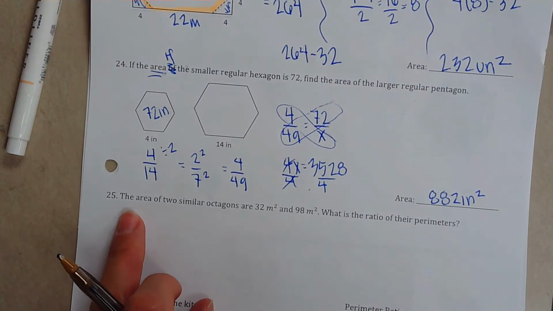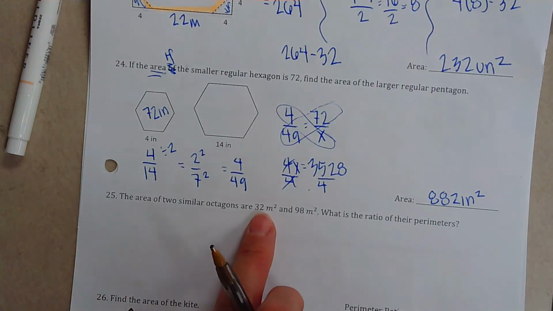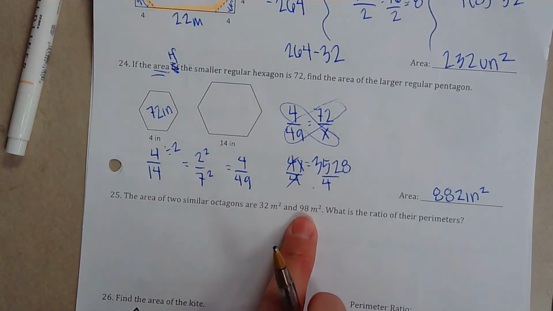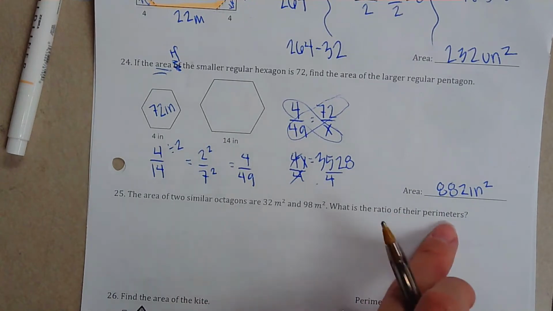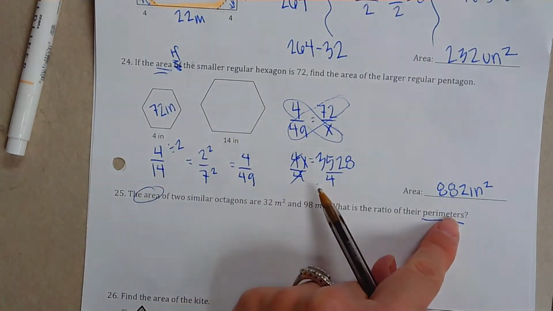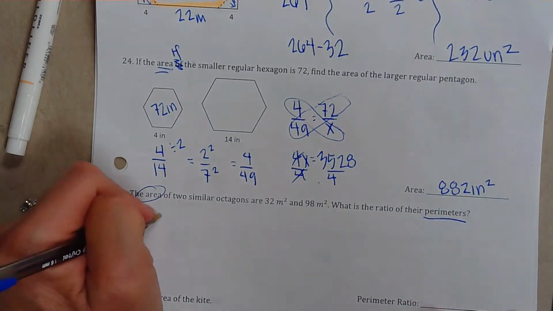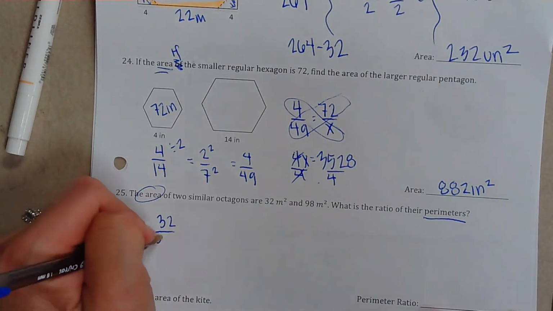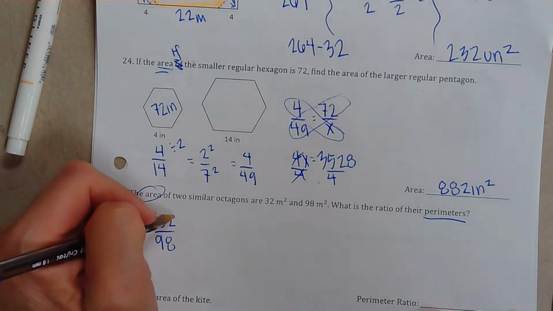Okay, the area of 2 similar octagons is 98 meters squared. What is the ratio of their perimeters? So we're going to go from area to perimeter. We're going to do 32 on top and 98 on the bottom.